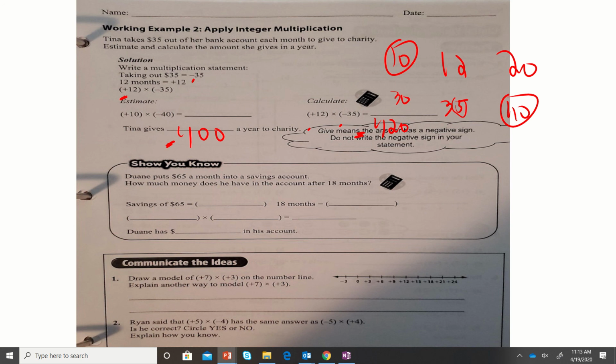Dwayne puts $65 a month into savings. How much money does he have in the account after 18 months? With savings, you're gaining, so it's going to be plus 65. 18 months is going to be plus 18. So now we want plus 65 times plus 18.